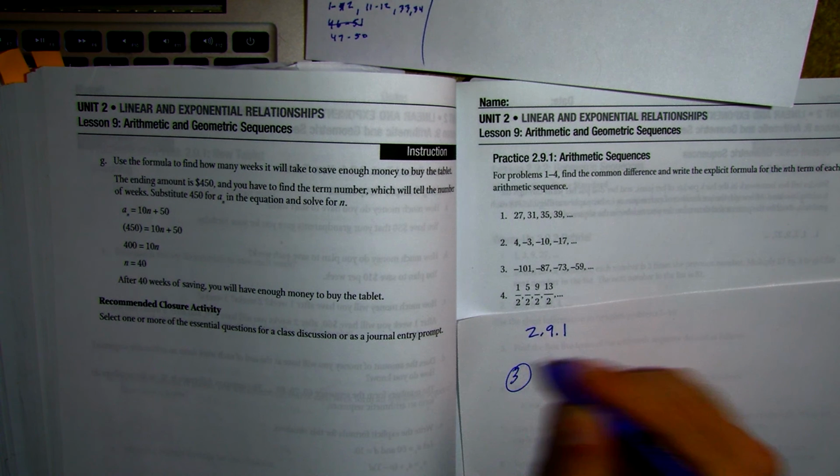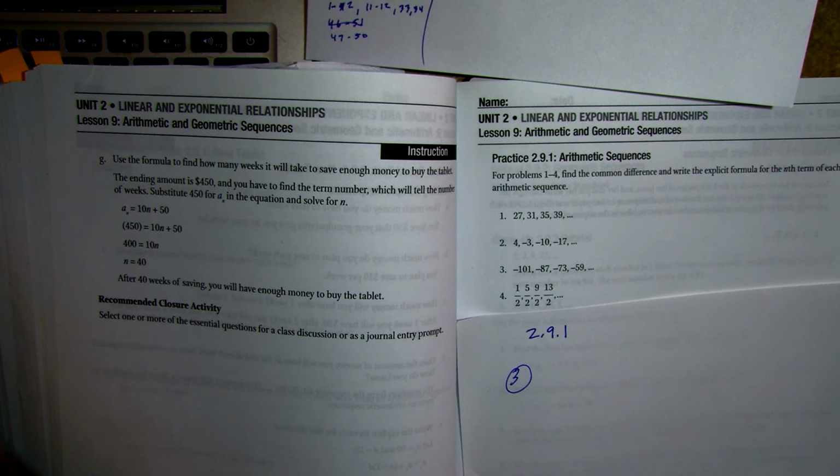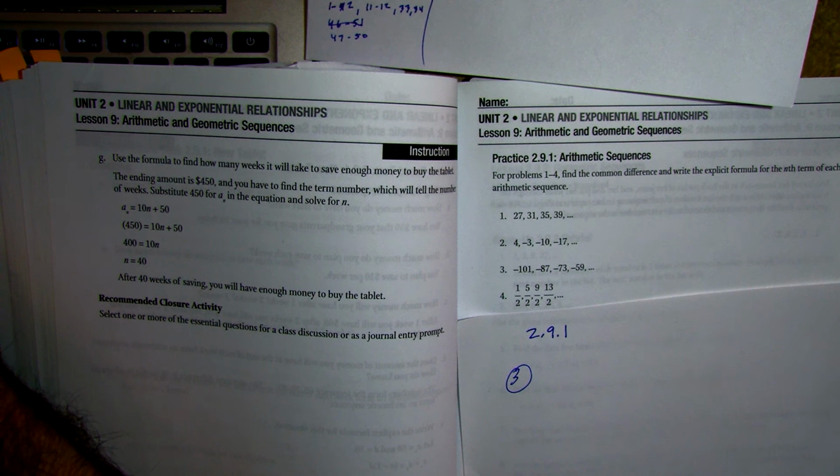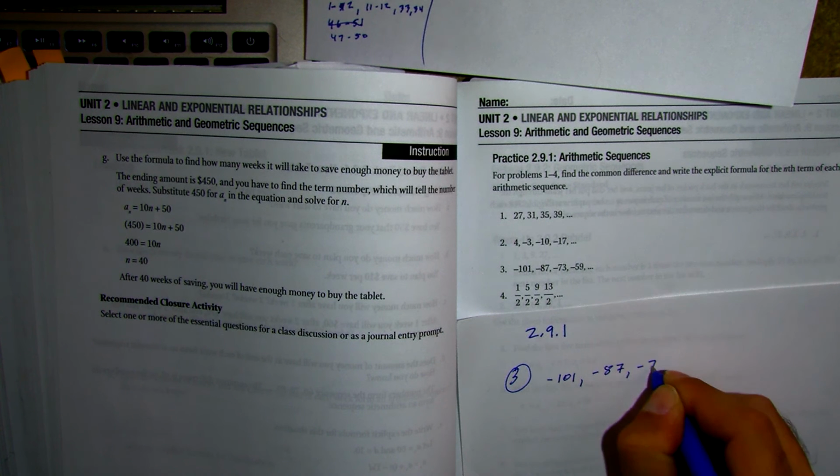291, this is number 3. Okay, so we're just looking at these problems here in 291, arithmetic sequences. And when I look here, I want to see you guys first. There you are. Okay, I know it's an arithmetic sequence. So if I have negative 101, negative 87, negative 73, negative 59.